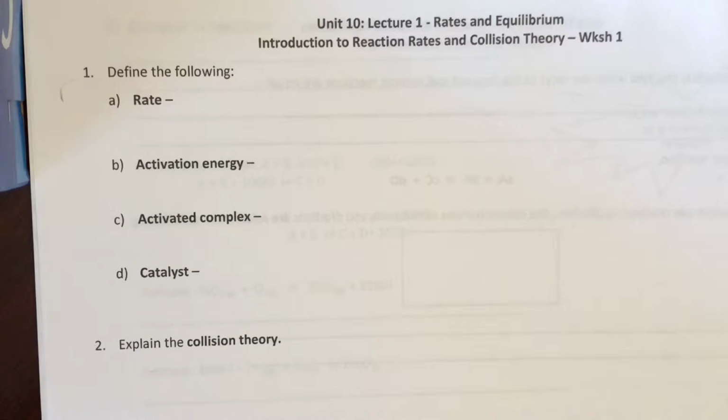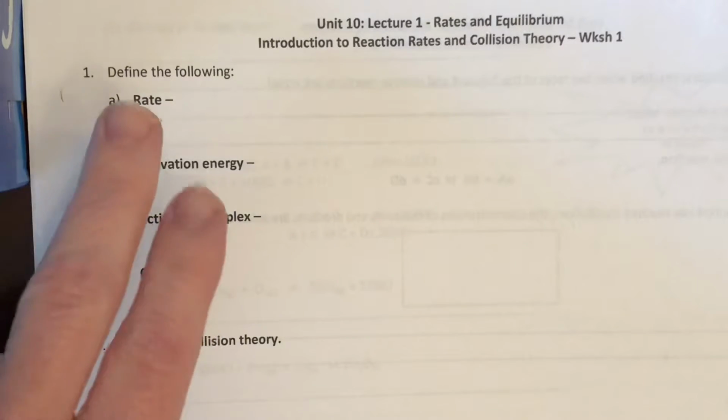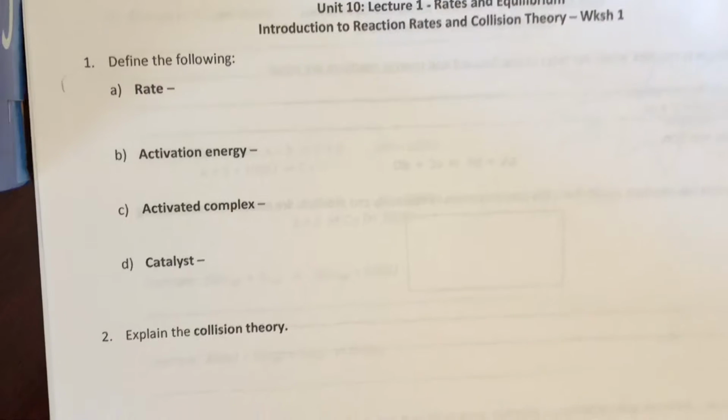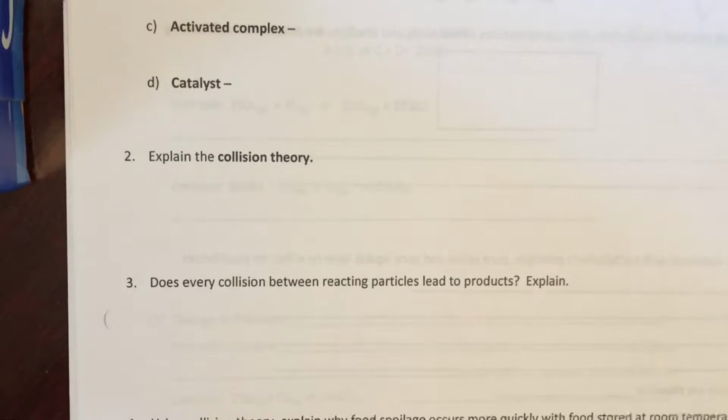All right, hi guys, so this is Miss Davis, and we are looking at page 6 and 7 first for today. The first couple things are pretty easy, just define them. Collision theory, again, is just where those particles are actually colliding, having more energy, the more collisions that you end up having. I'll have an answer key and everything for you posted later. This is just kind of your help video.